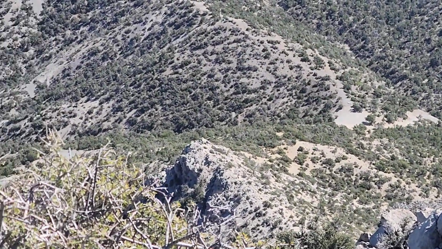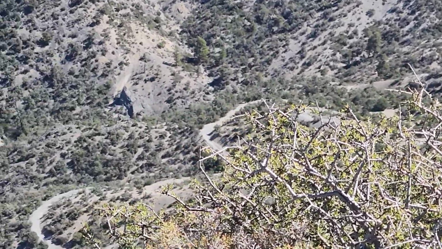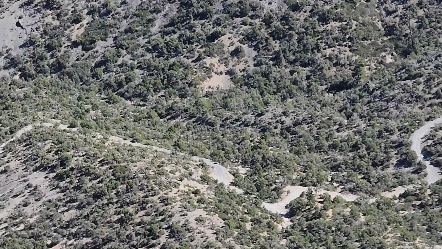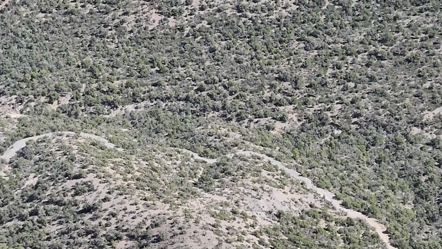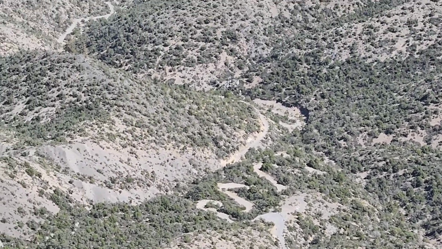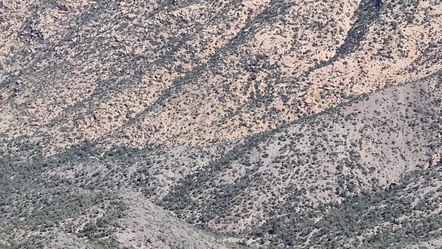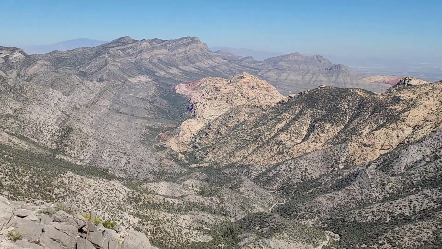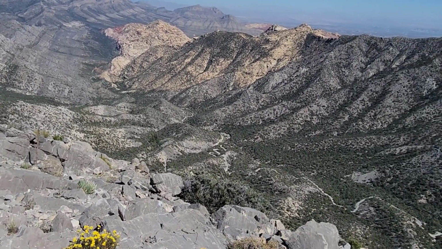We'll trace it all the way down to White Rock Mountain. And there you have it, larger picture.